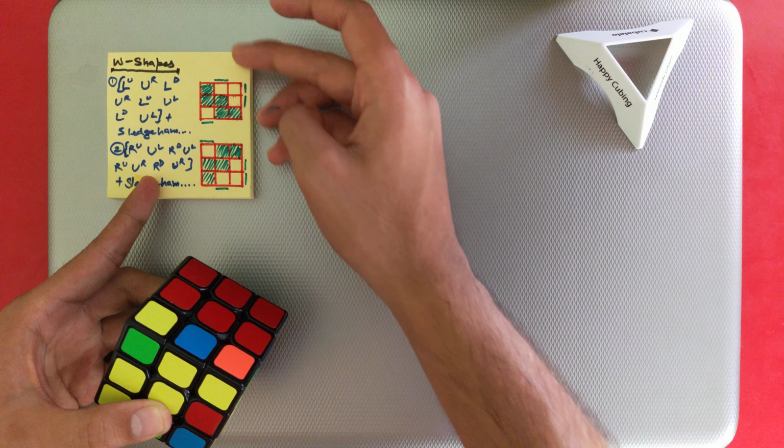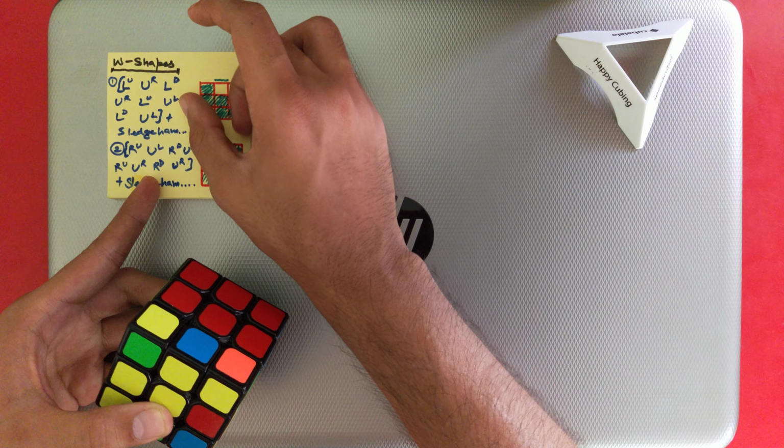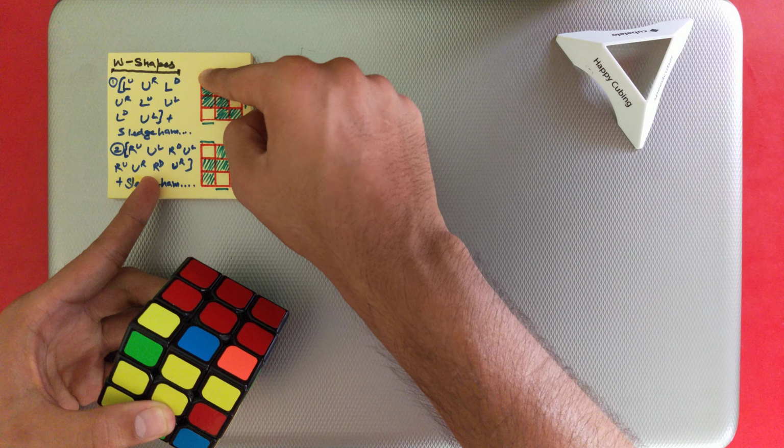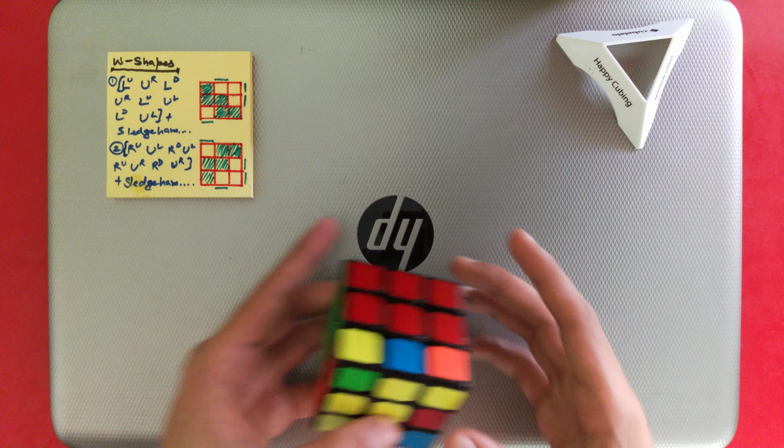So you have to rotate it 2 times so that it comes to the back side, and only then are you going to perform this algorithm.